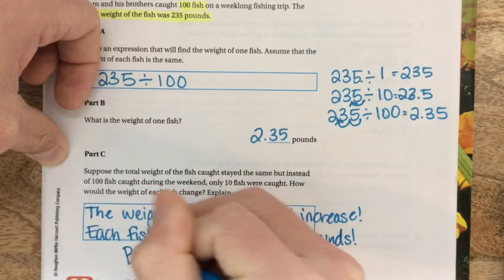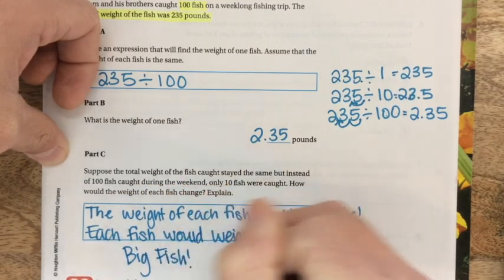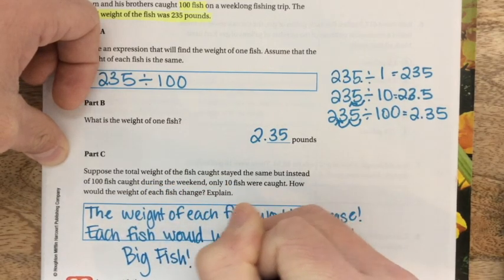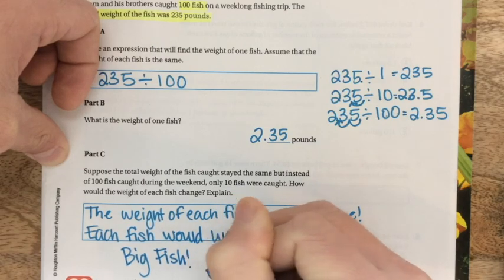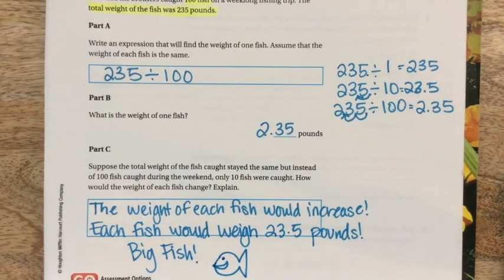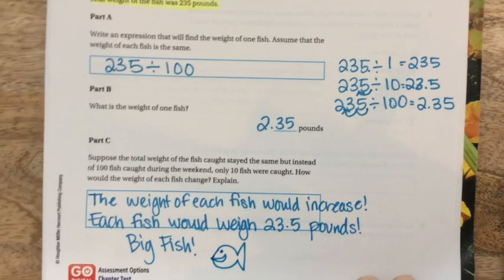Big fish. That's a big fish, I think. I don't know. I don't fish, but seems big. 23 pounds? All right.